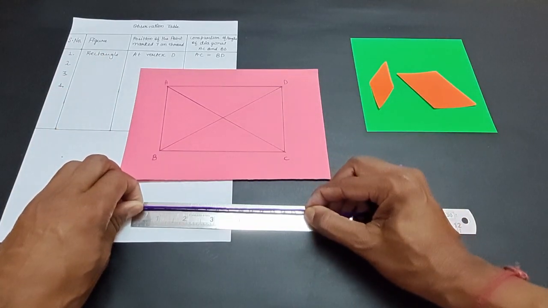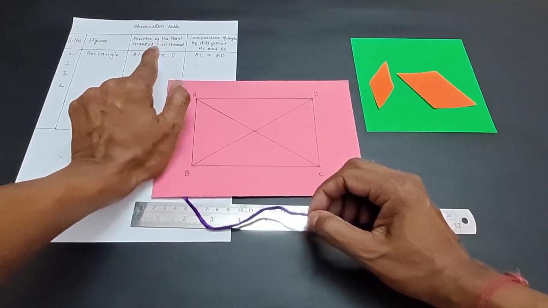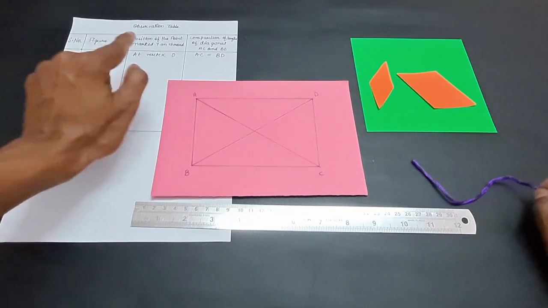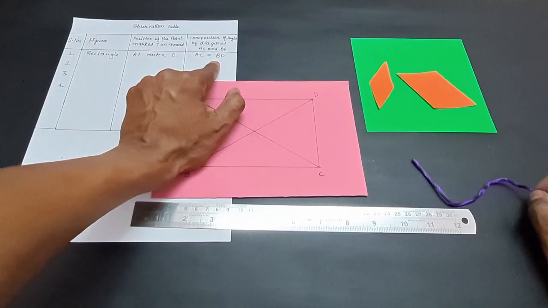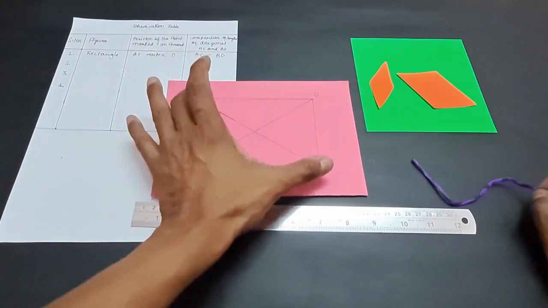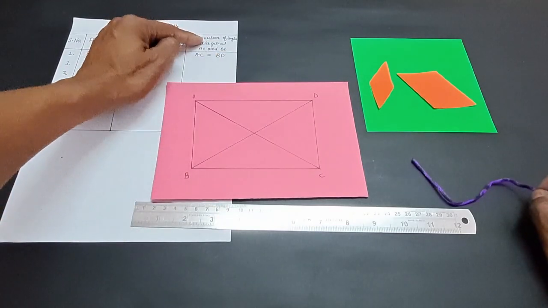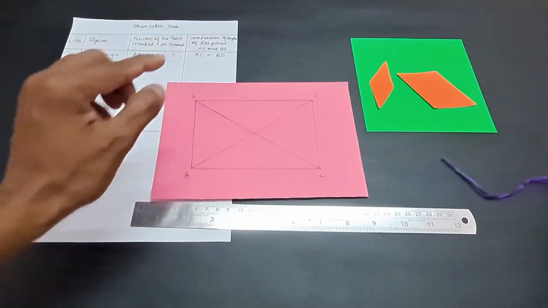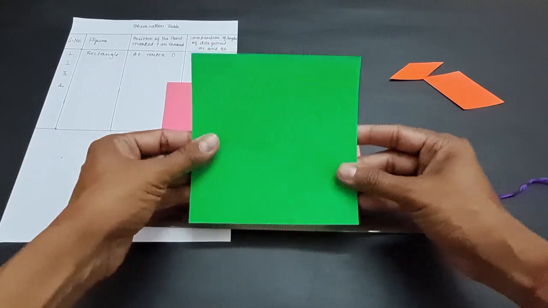These two recordings have to be done in the table here, AC and BD. So for a rectangle, you will measure AC, you will write the length here, and then measure BD, write the length here, and you will see that the lengths of AC and BD in case of a rectangle are equal. Whether they are equal or not, you will be recording it in the table here. Likewise, the same thing can be done for a square. Now this is the cutout of a square.